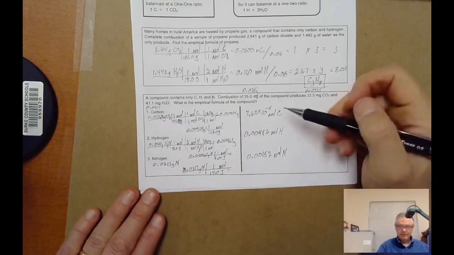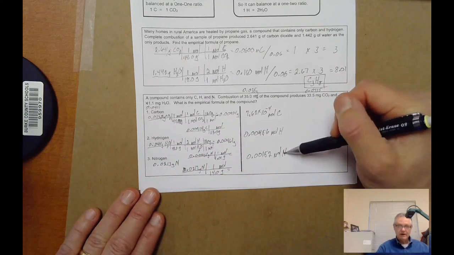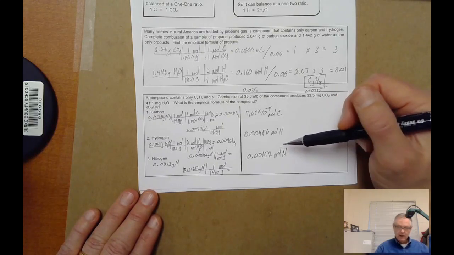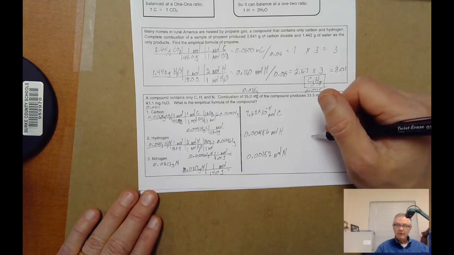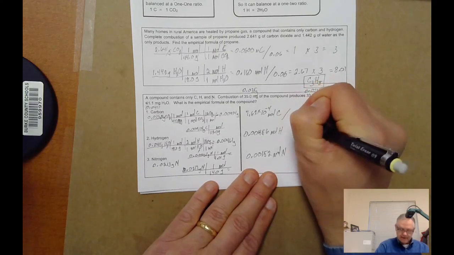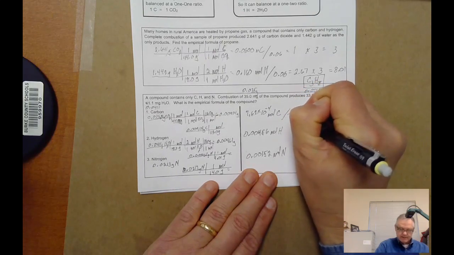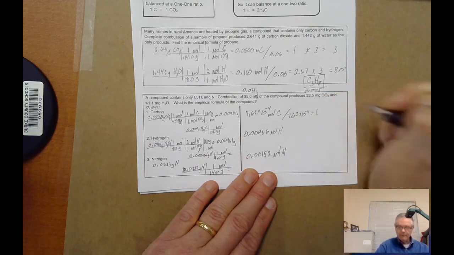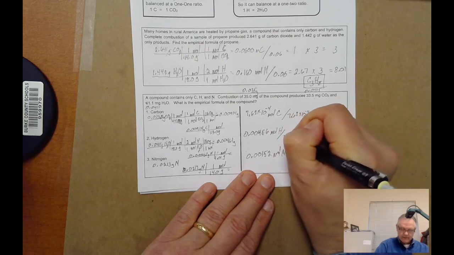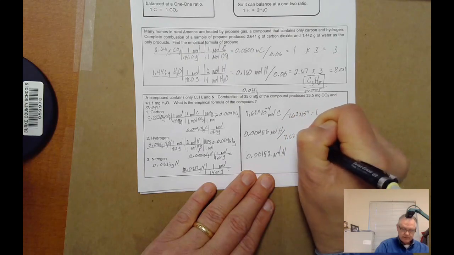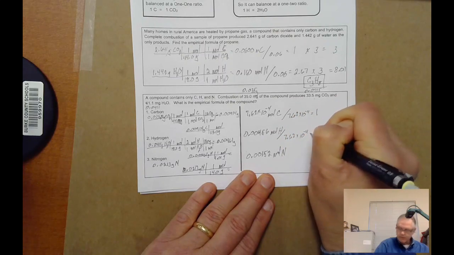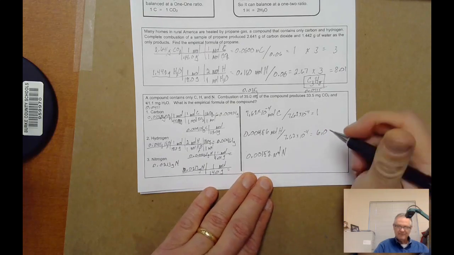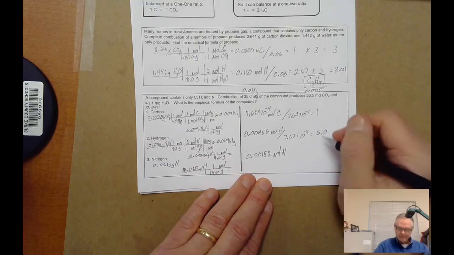So I know that it's composed of carbon, hydrogen, and nitrogen. I'm going to have to divide by the smallest one to get a whole number empirical formula. So I'm going to divide everything by 7.62 times 10 to the negative 4th. When I do that, of course, the carbon is 1. When I divide the hydrogen by 7.62 times 10 to the negative 4th, it comes out to a perfect 6.